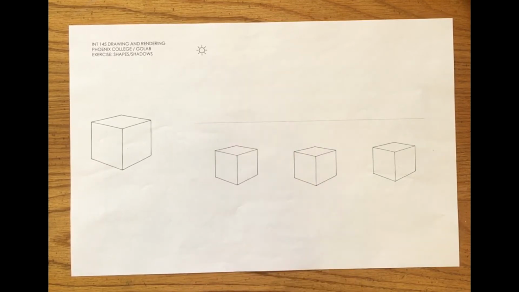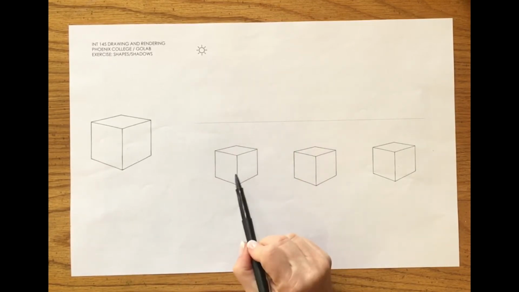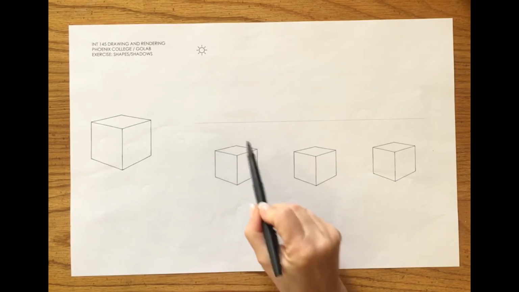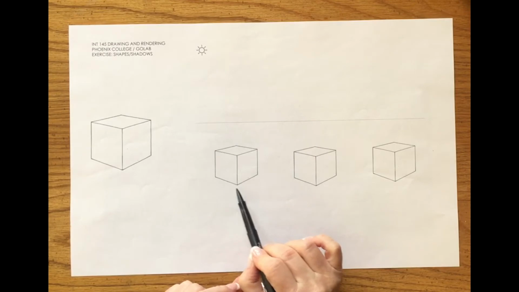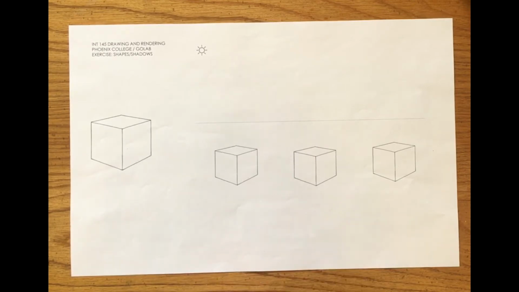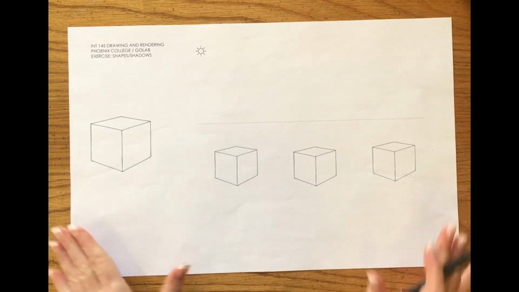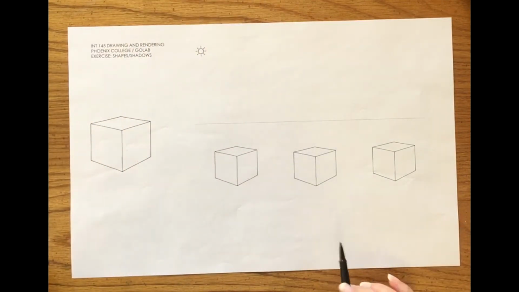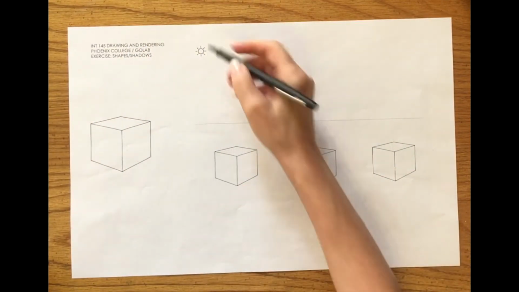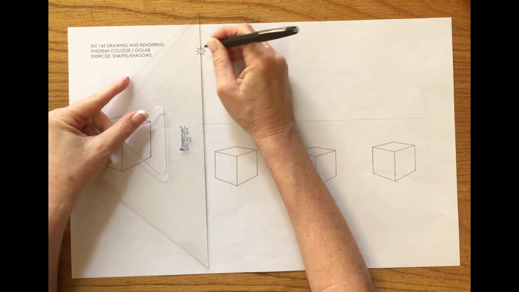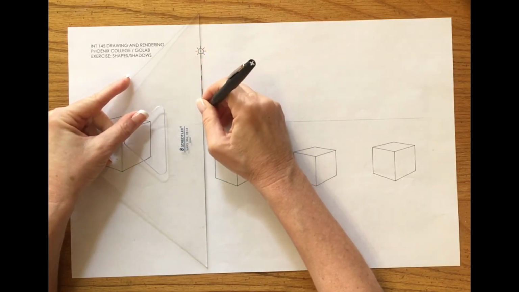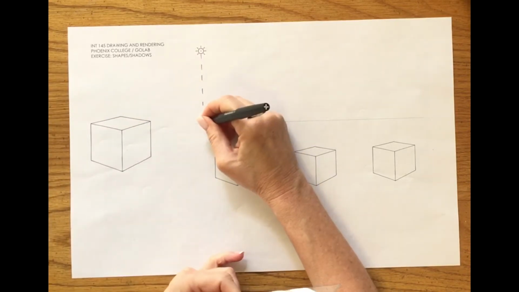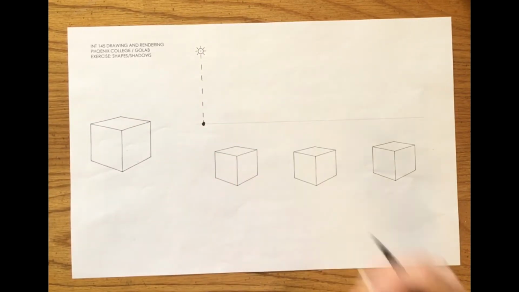So the first light source is our sun, and we're going to let that light source cast right here and see what that shadow looks like. So this will follow the example in the lecture. So from the horizon line, find the light source. Come straight down from the light source to the point where it hits the horizon line.